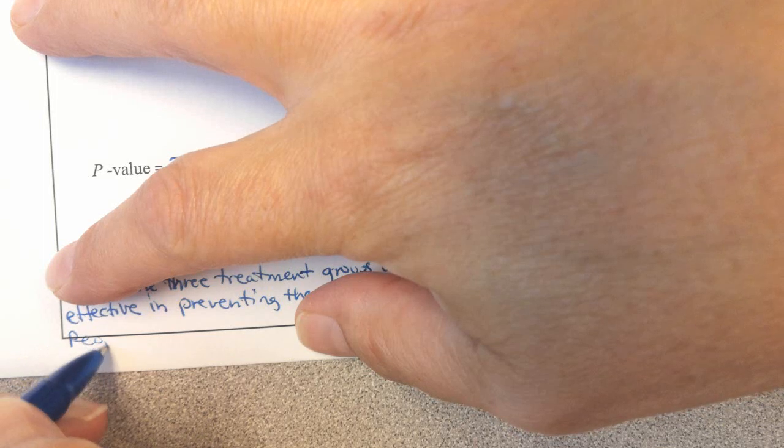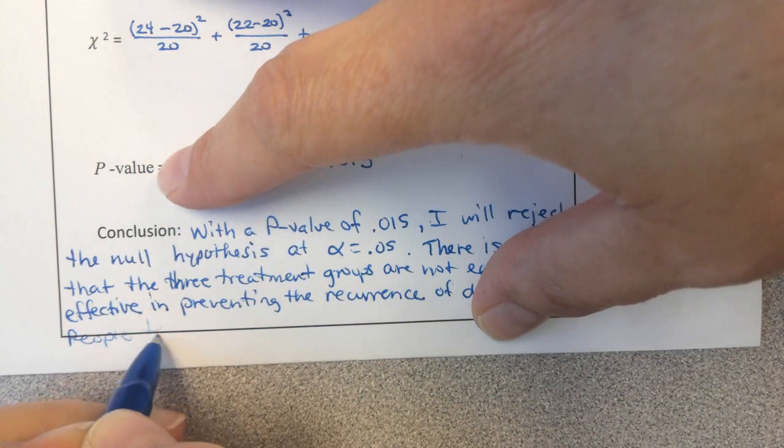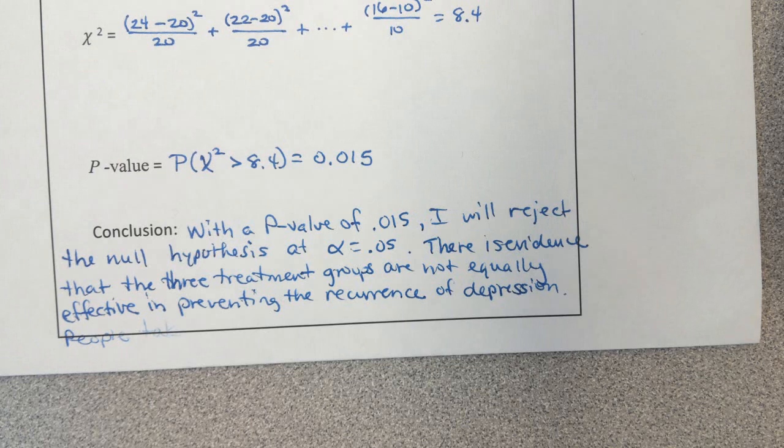People taking, it's a bad time to run out of ink, because I do not have another pen.